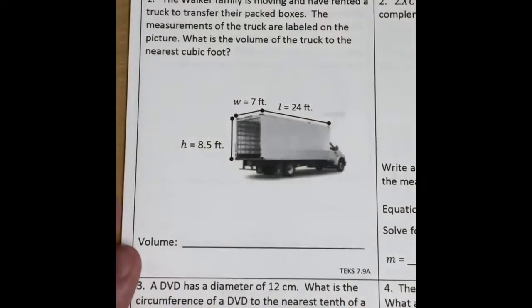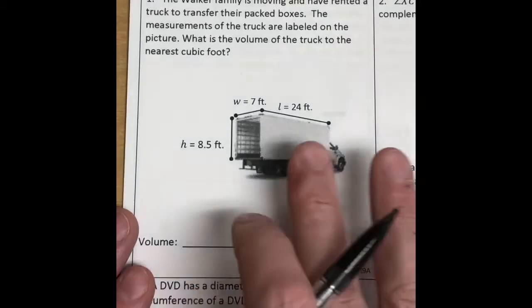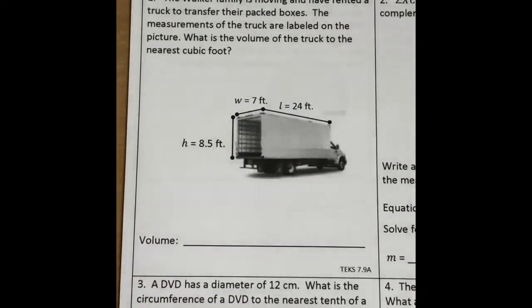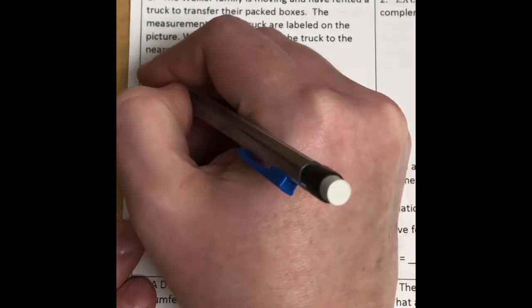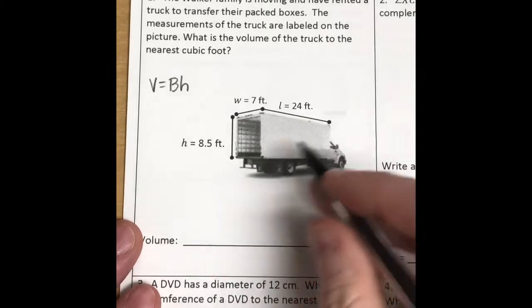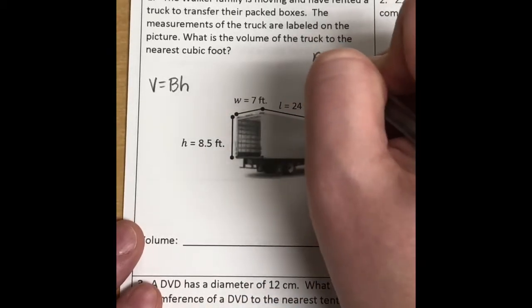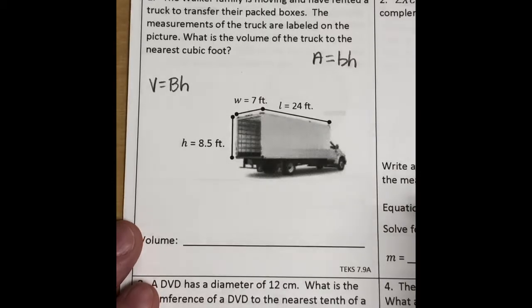Right, then you have this one. It says the Walker family is moving and has rented a truck to transfer their packed bags. The measurements of the truck are labeled on the picture. What is the volume of the truck to the nearest cubic feet? If you look at this, this is what's called a rectangular prism. The prism formula is volume equals big BH. And what is the shape of your base? Since it's called a rectangular prism, you have to find the area of a rectangle, which is just base times height.